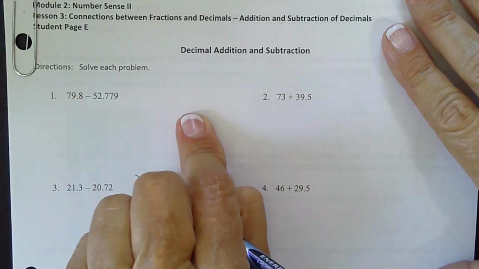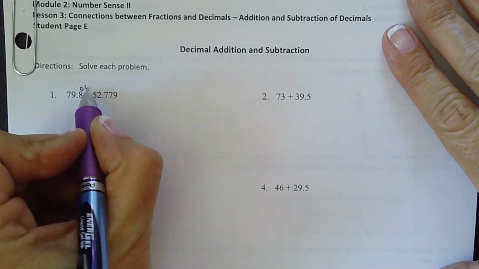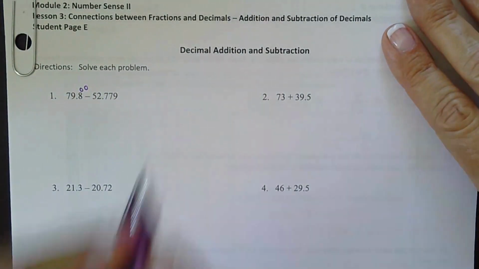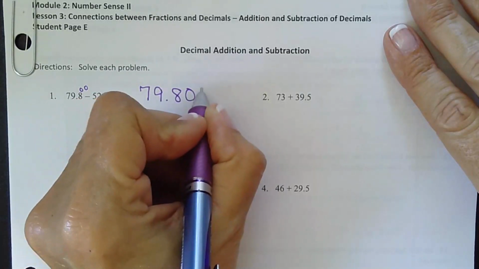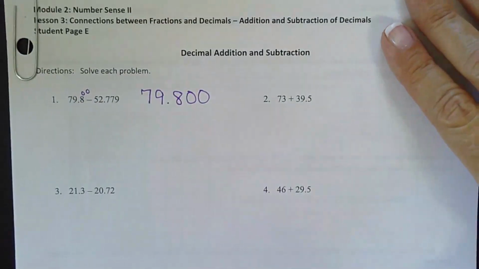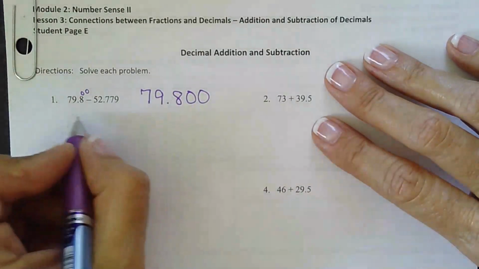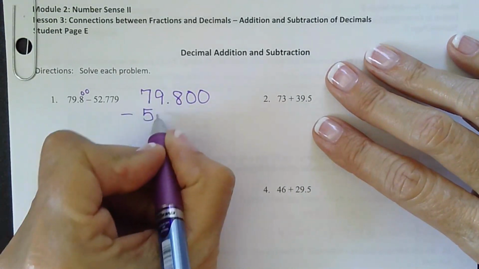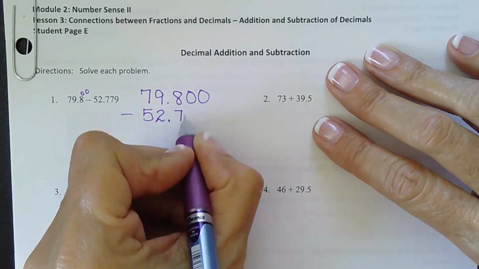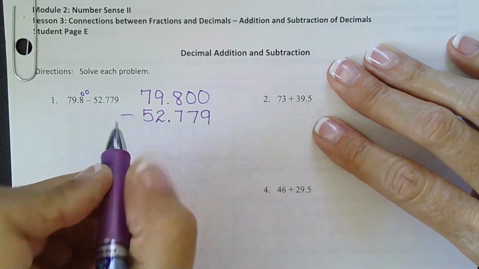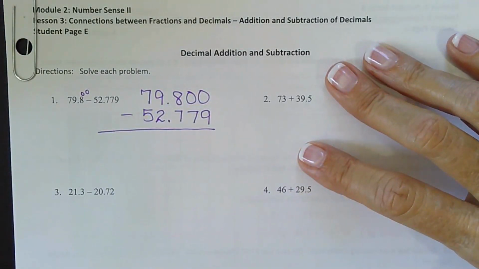So we have 79.8, but this has 3 decimal places, so we want to make sure that one has 3 decimal places as well. So 79.800, and remember, you can add as many zeros after a decimal and it does not change the value of the number. Minus 52.779. So like I said, buckle up. There's a lot of borrowing on these.